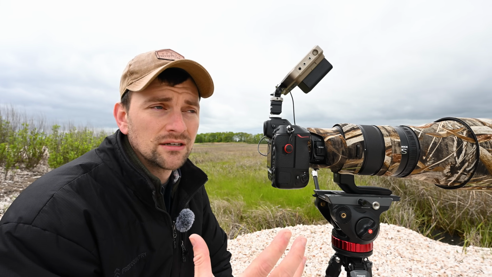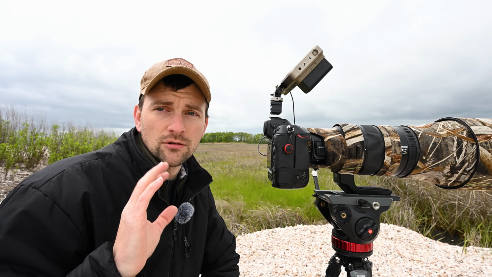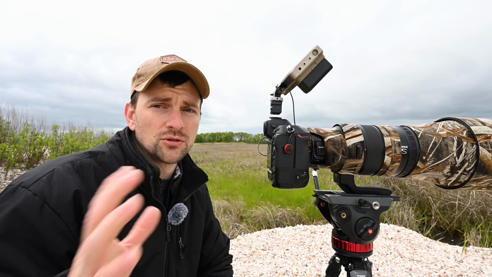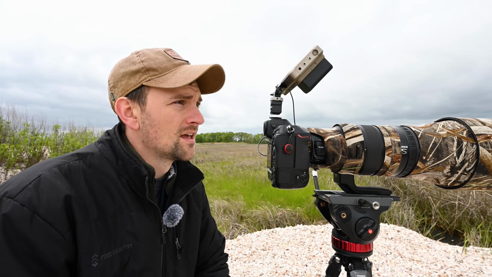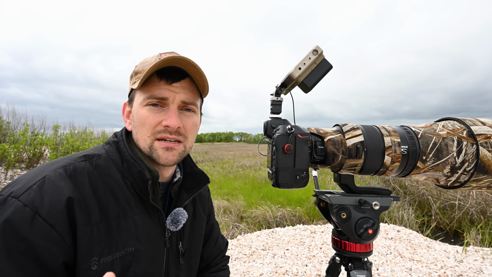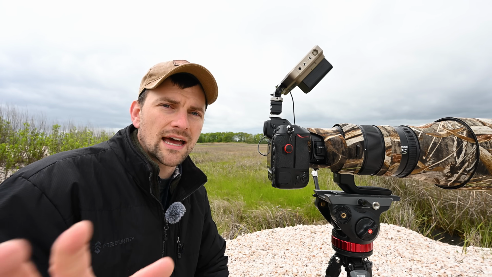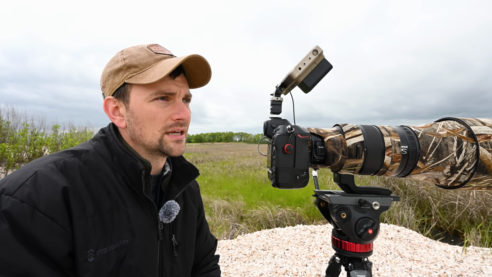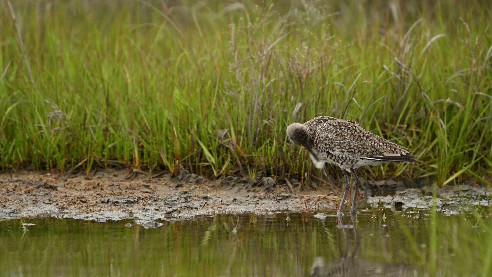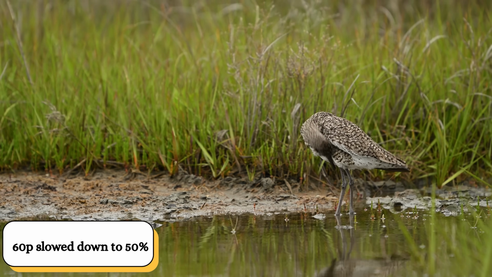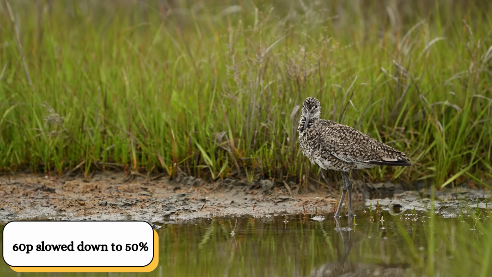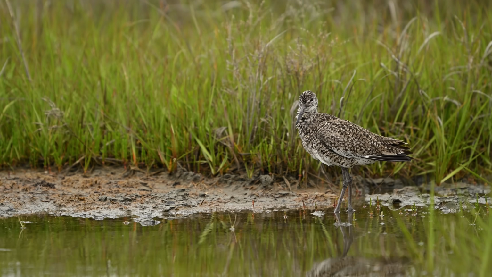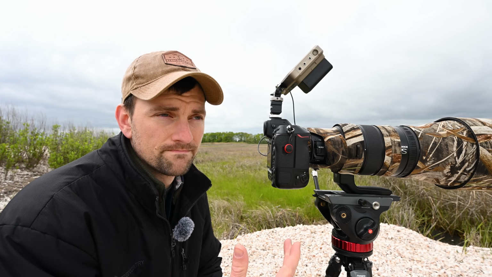So if I'm shooting my regular vlogging footage, which I shoot at the 30p, I don't need to adjust the speed of that footage at all, okay? If I shoot video in 60p, that allows me to slow down that footage to half speed. So it allows you to get some slow motion footage with that frame rate.